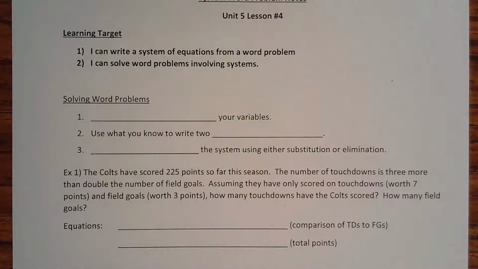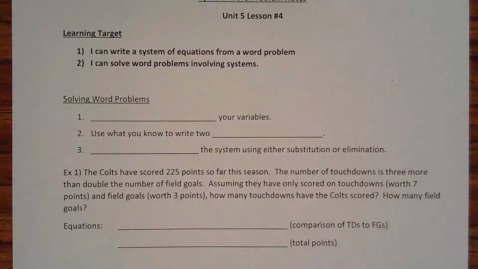Some of the stuff we teach you, it's good to stretch your mind. It makes you a problem solver, but after you graduate, you'll probably never see it. But this is one where you could definitely use a skill to solve real-life problems. So first off, I can write a system of equations from a word problem. Don't be overwhelmed by the word part. Yes, there are words. Yes, there's a paragraph to read, but that's fine. And then I can solve word problems involving systems, which is kind of saying the same thing.